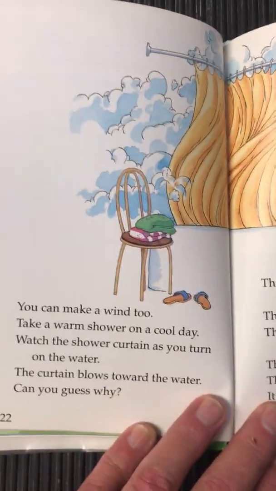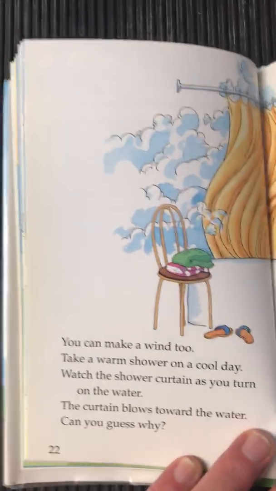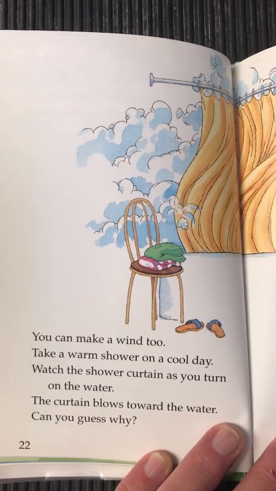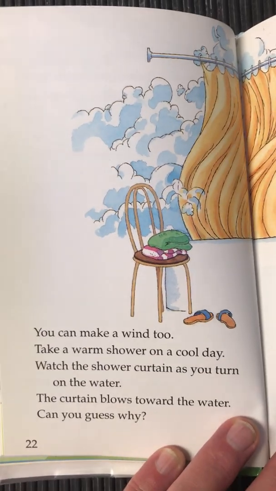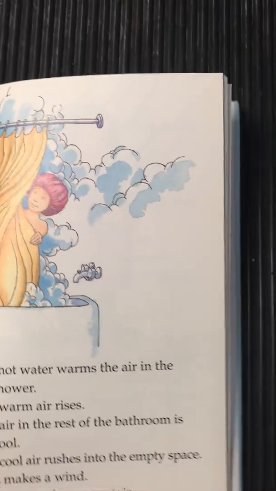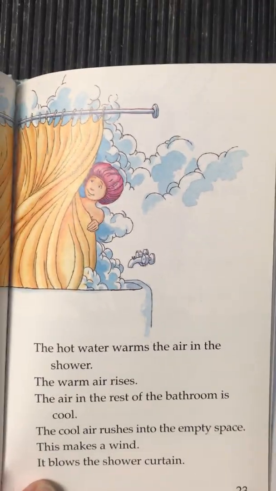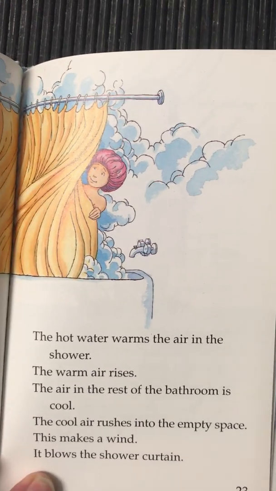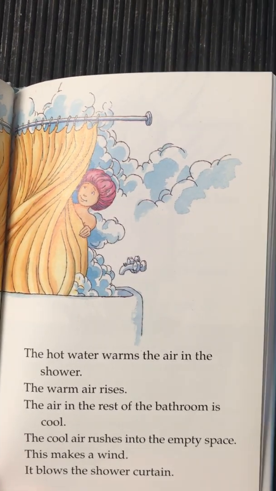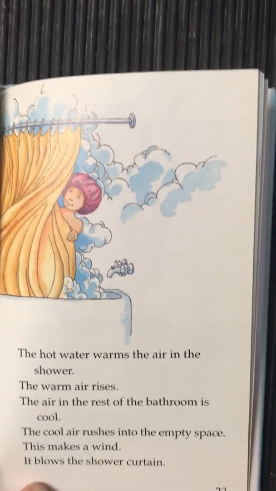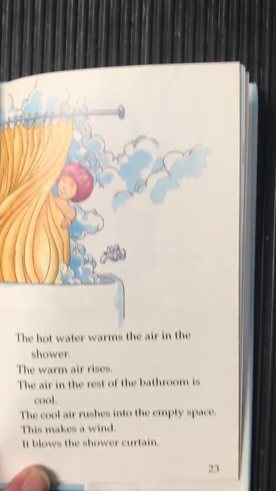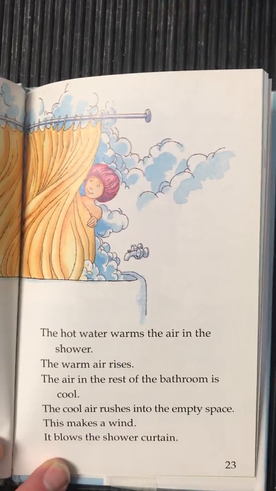You can make wind too. Take a warm shower on a cool day. Watch the shower curtain as you turn on the water. The curtain blows toward the water. Can you guess why? The hot water warms the air in the shower. The warm air rises. The air in the rest of the bathroom is cool. The cool air rushes into the empty space. This makes the wind. It blows the shower curtain.